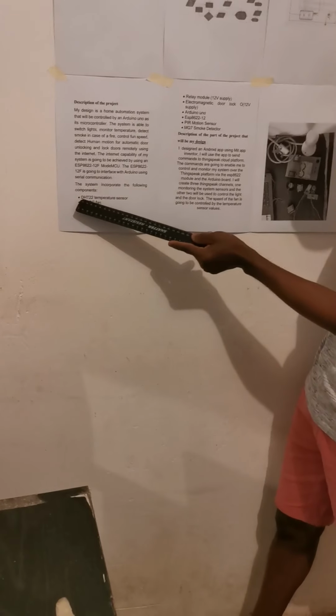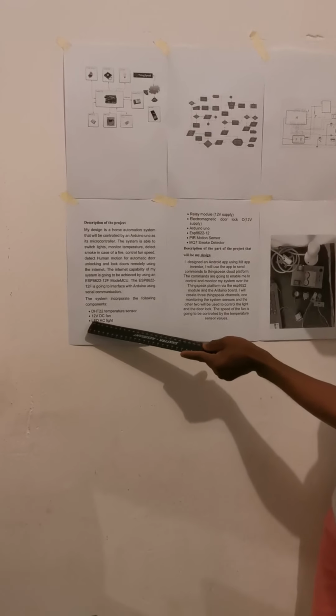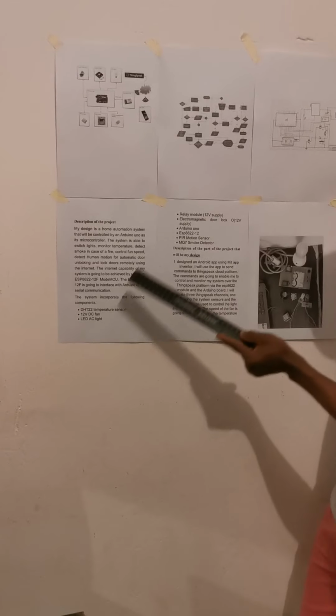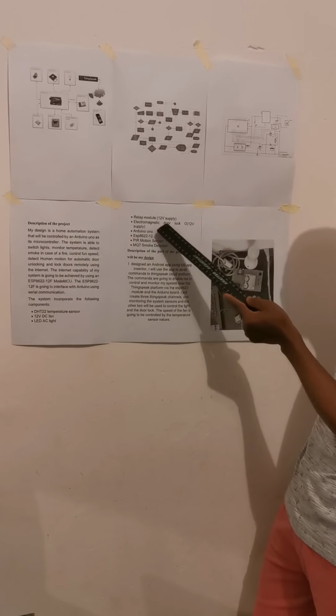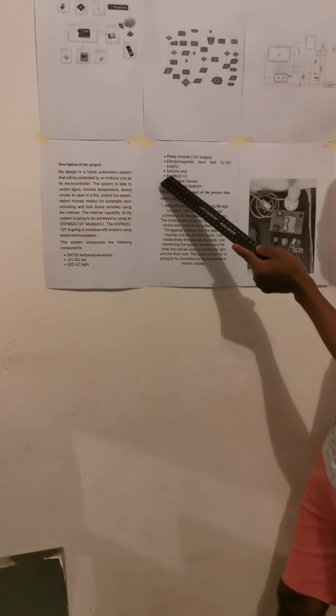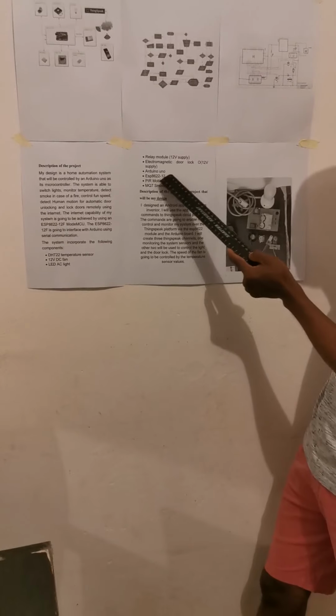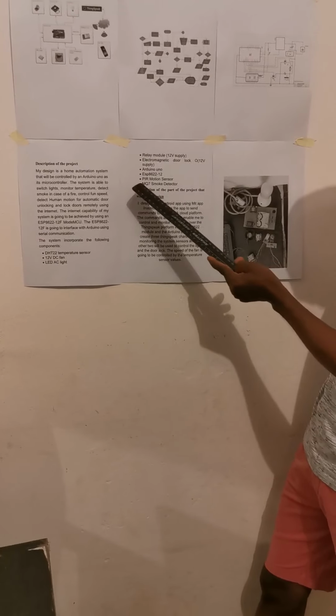The first one is the DHT22 temperature sensor, the 12 volt DC fan, LED AC light, relay module, 12 volt supply, electromagnetic door lock, also 12 volt supply, Arduino Uno, ESP8266 12, PIR motion sensor, MQ7 smoke detector.